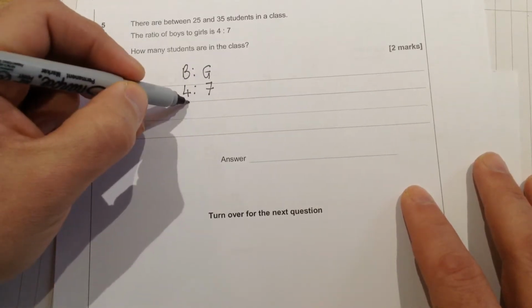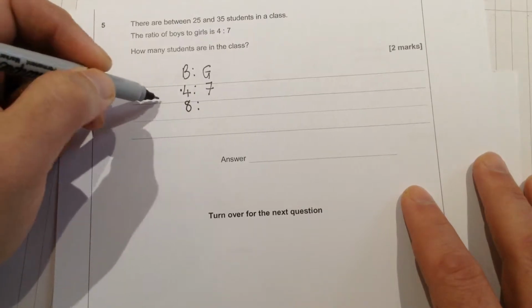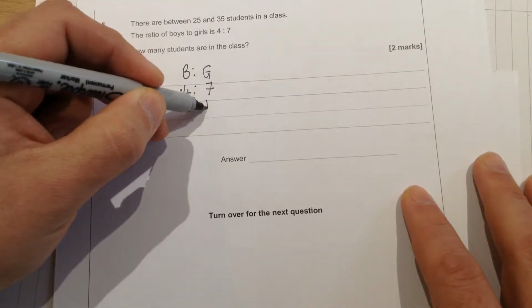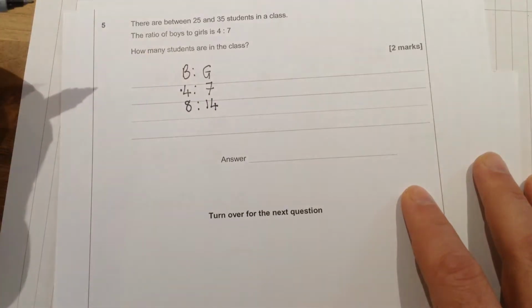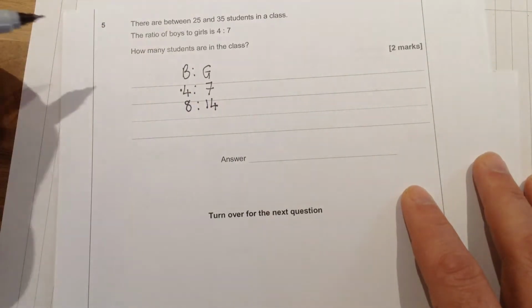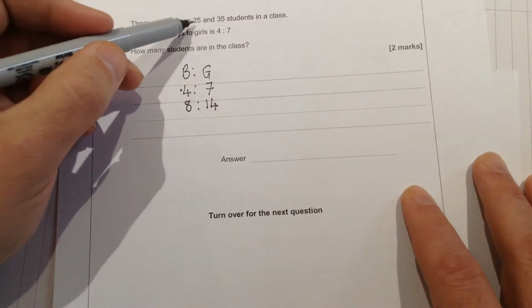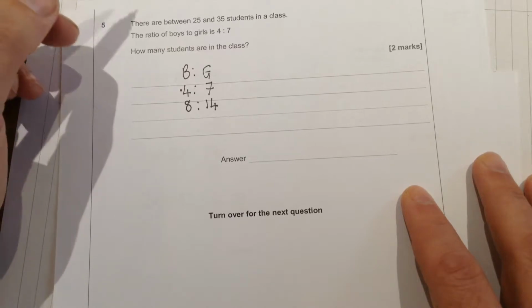So all I'm going to do is going up in multiples of 4 for the boys, 7 for the girls, until I find a pair of numbers that work. If there were 8 boys and 14 girls, that gives us 22 students altogether, which isn't between 25 and 35.